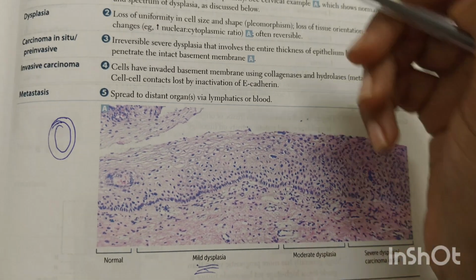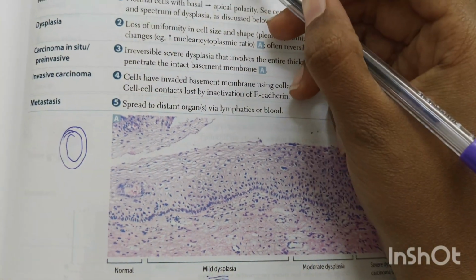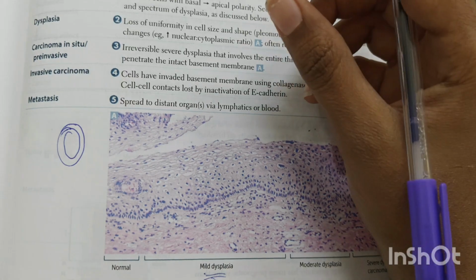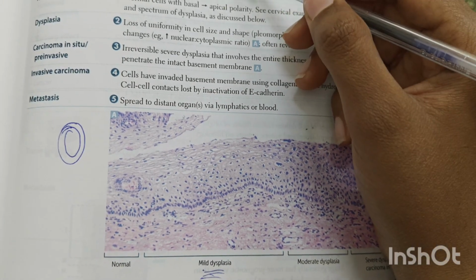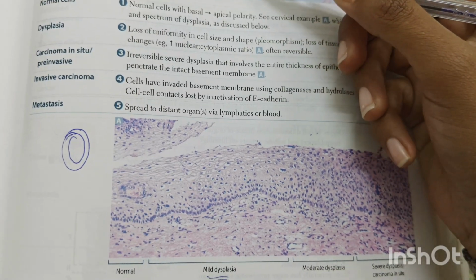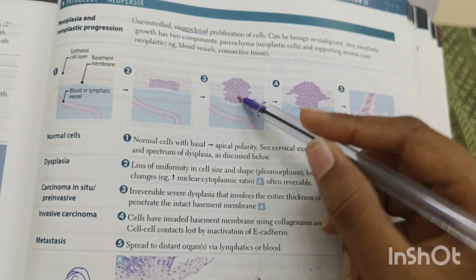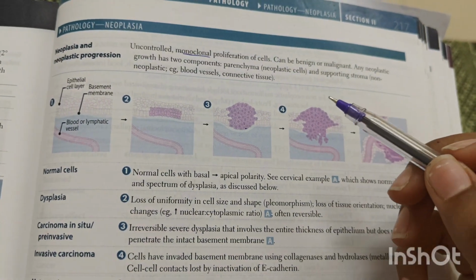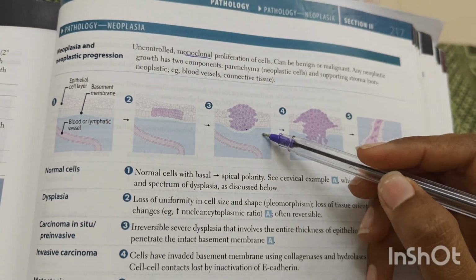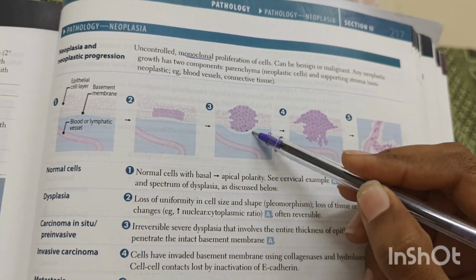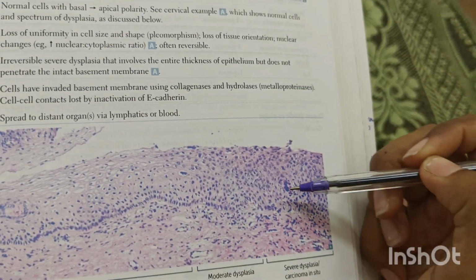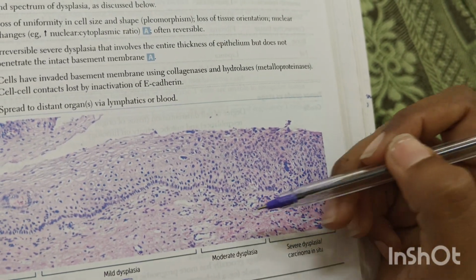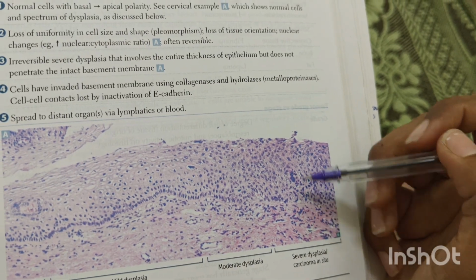Now the third cell which you see is carcinoma in situ. In situ means in particular location. It's pre-invasive, like it's irreversible. Now it is irreversible severe dysplasia involving entire, you can see here, entire thickness of epithelium. But it does not penetrate the basement membrane. You can see it will not penetrate the basement membrane. This is the moderate and this is a severe dysplasia, and these both are irreversible.